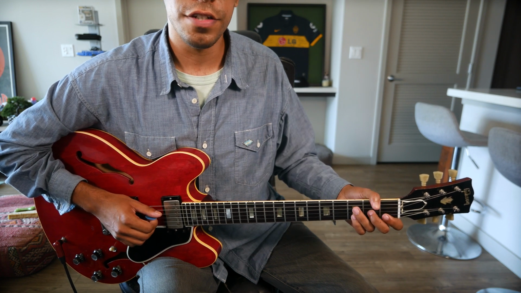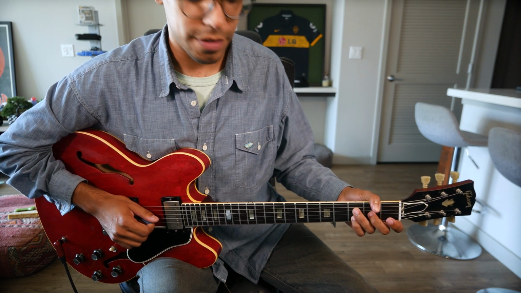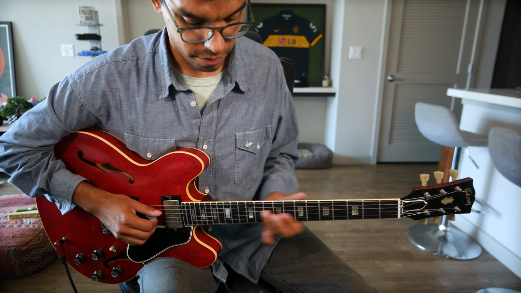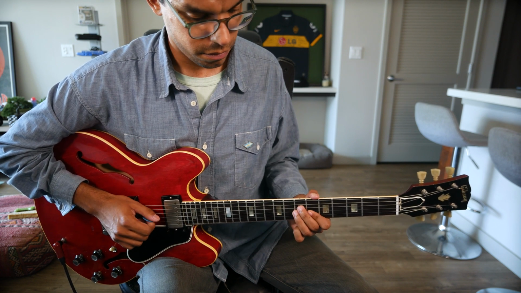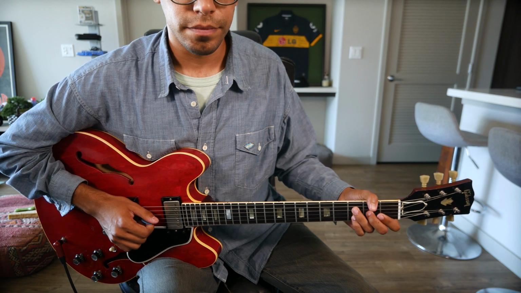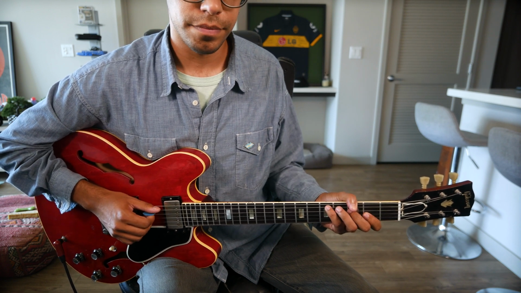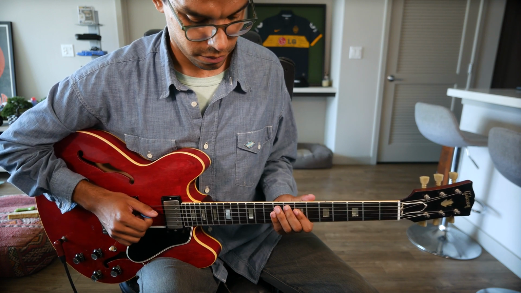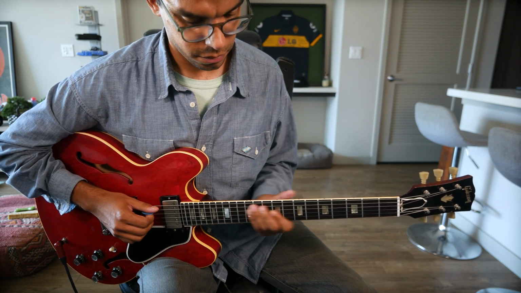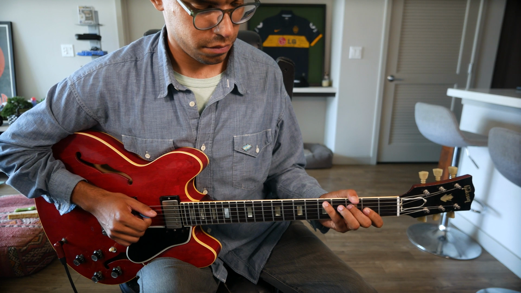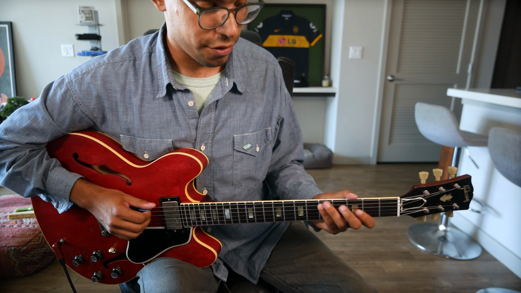First inversion, the F is the lowest note. Root position. And then second inversion.